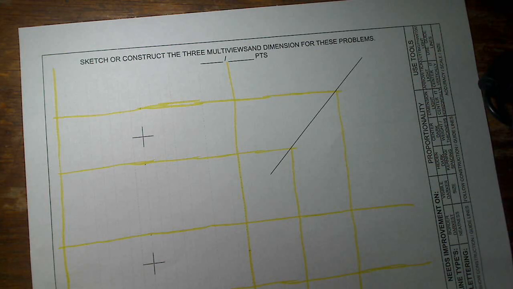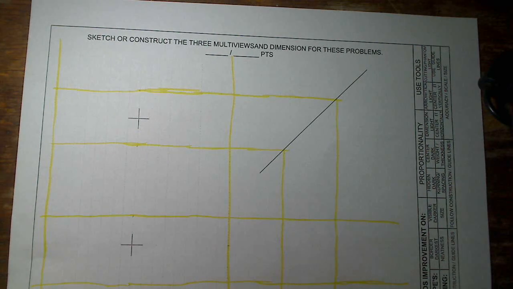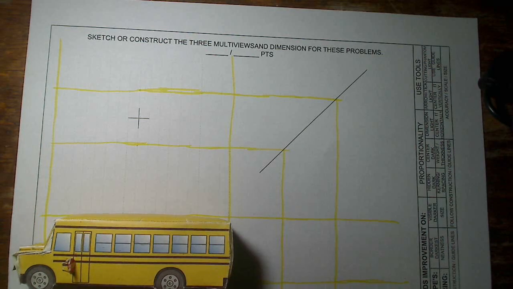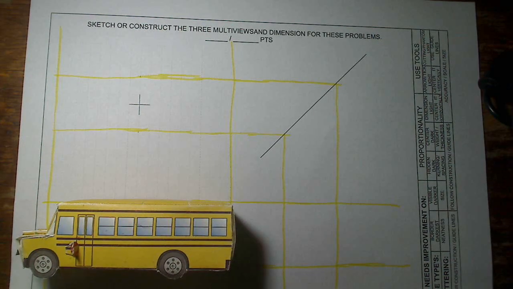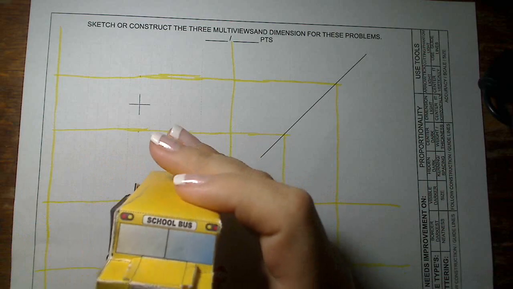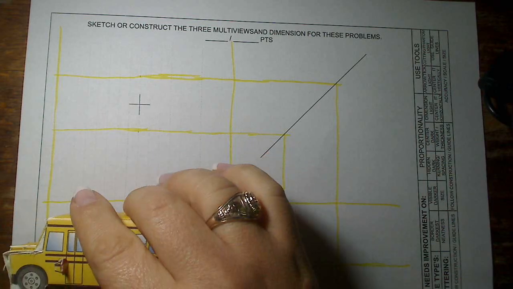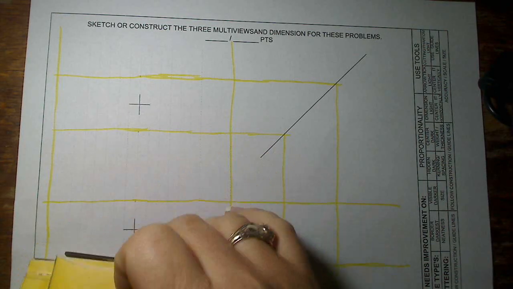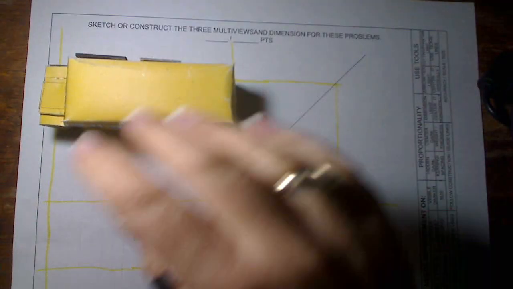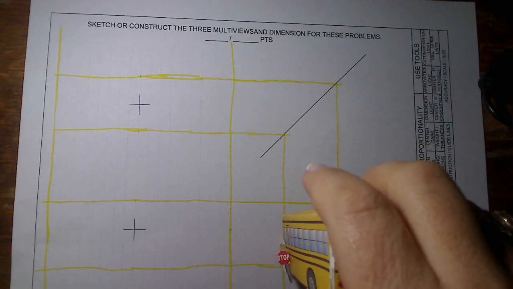So what I've done, I have now blocked in my 3 views. I have blocked in the front, and it's the front view because it has the most information. That's always going to be your front view. It doesn't necessarily mean it's the front of the car. No, the view that has the most information is your front. Then my top, my right side.